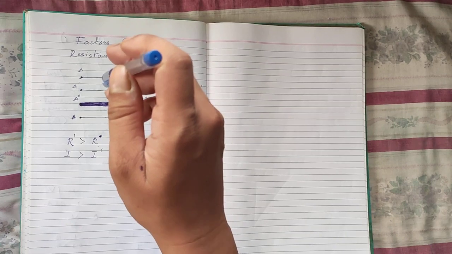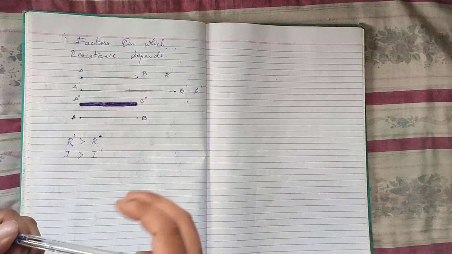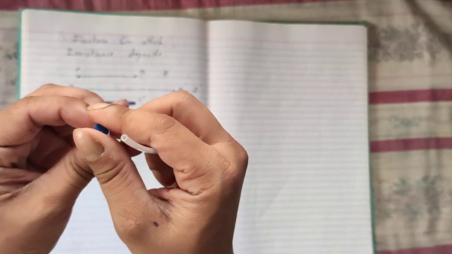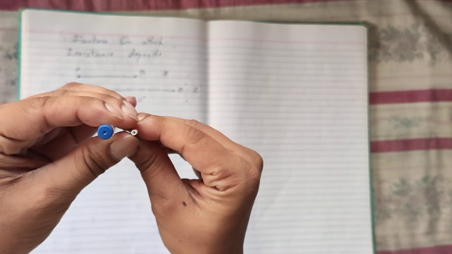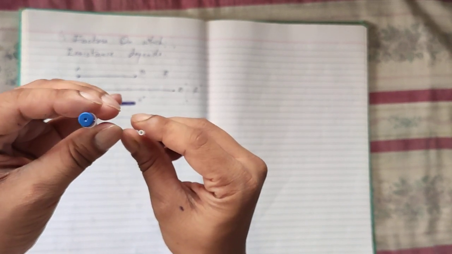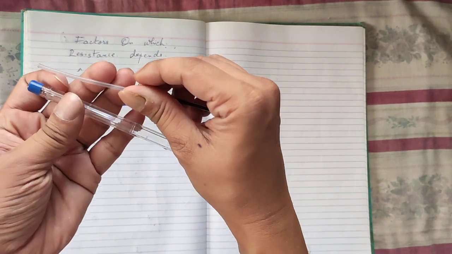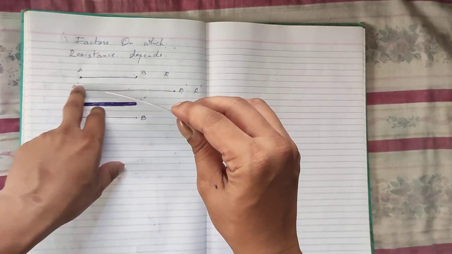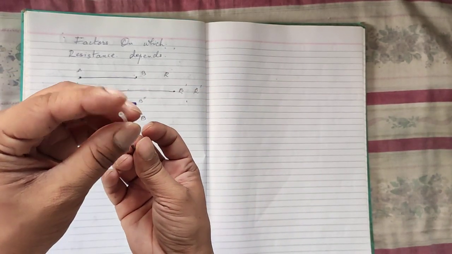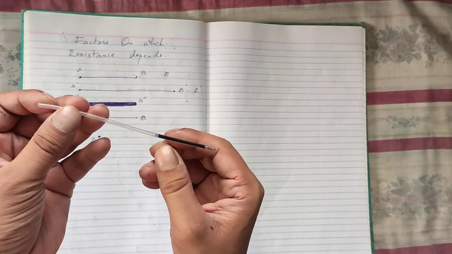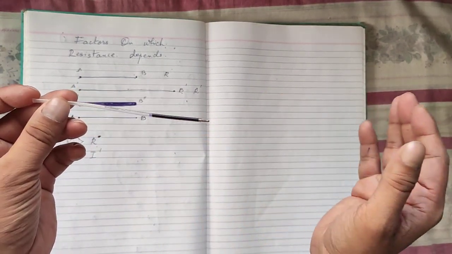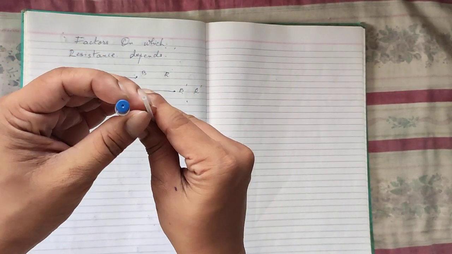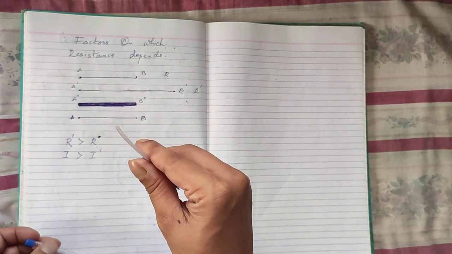For example, when I take out the refill of this pen, let's say this is the wire AB and this is the wire A''B''. As you can see, this is a thinner wire and this is a thicker wire. So this is the difference. It is the same length but of a different thickness. And previously A'B' was of the same thickness but longer. So we'll talk about this.